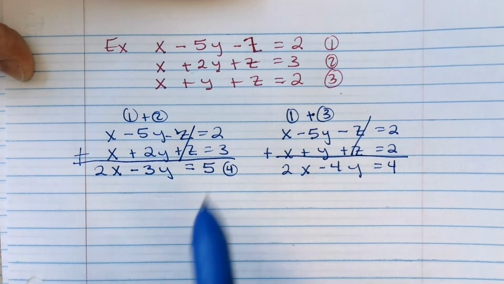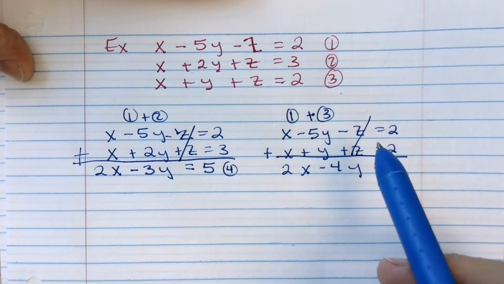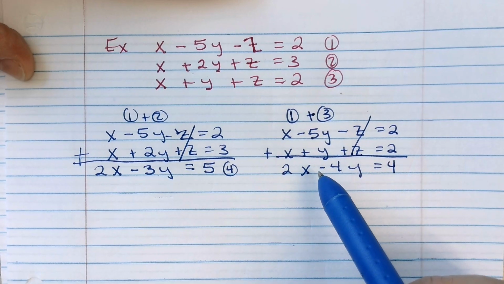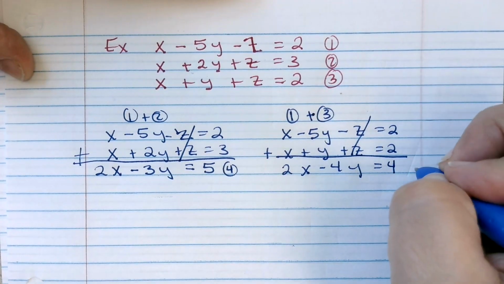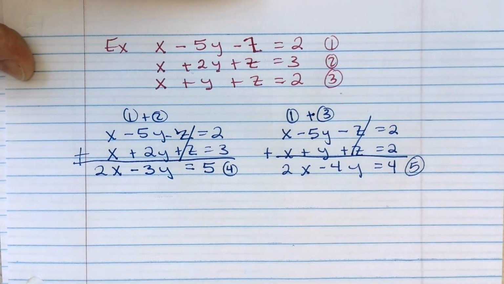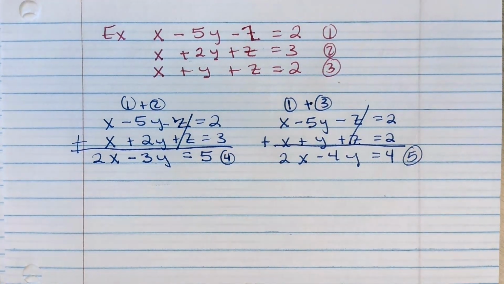Again, do not eliminate z in one and then x in the other. You will have to do it again just to eliminate either x or z again. So keep your work short. This is equation 5. Now this is what I was trying to show you.